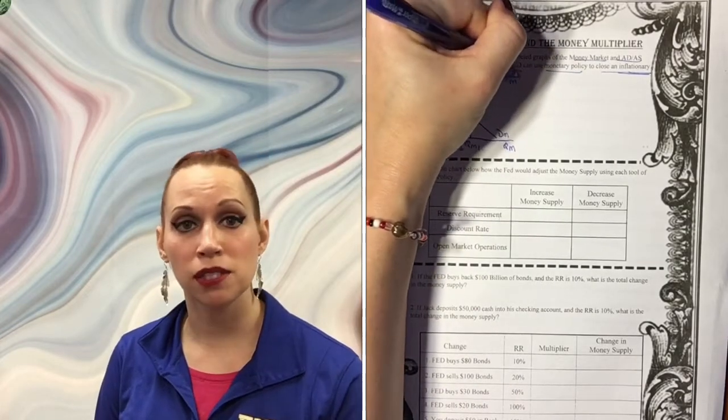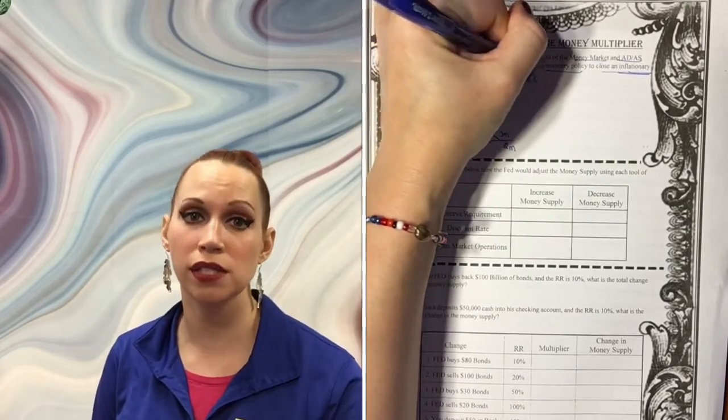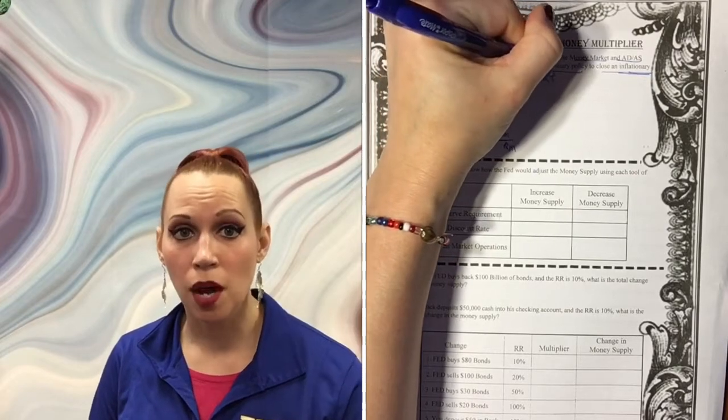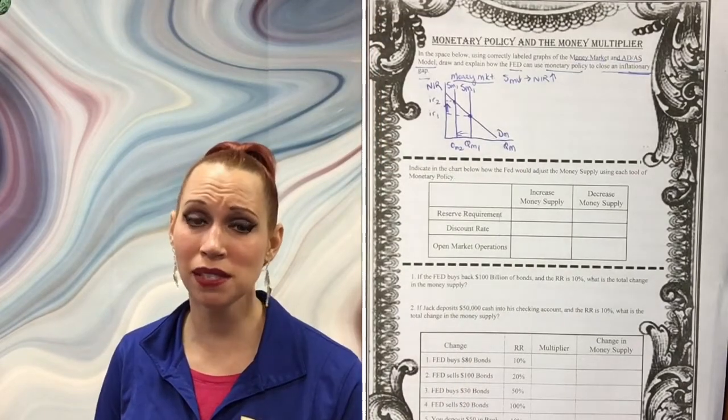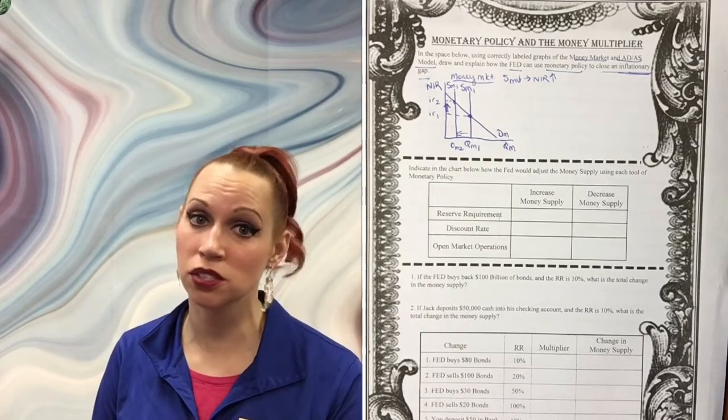Whenever the money supply shifts to the left, whenever the money supply decreases, that is going to increase the nominal interest rate. When the nominal interest rates increase, that means that people are less likely to go to the banks and get loans because of these expensive interest rates.